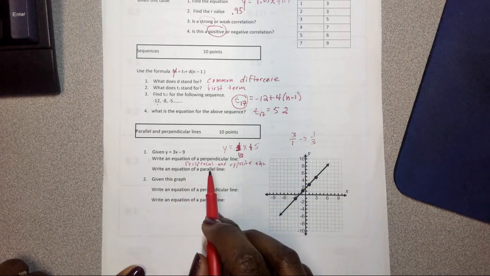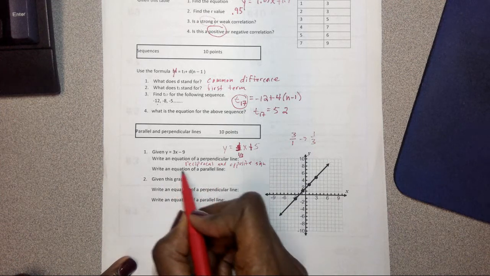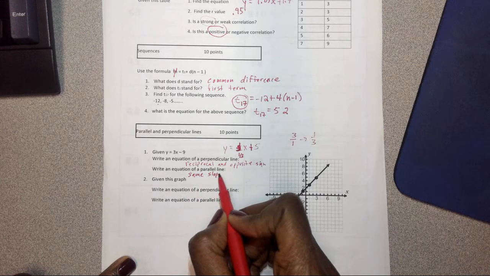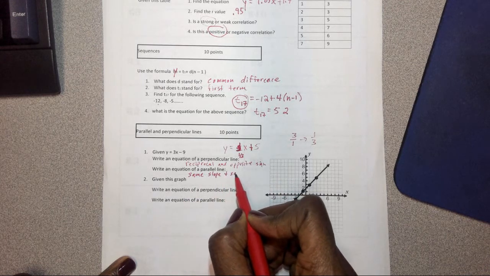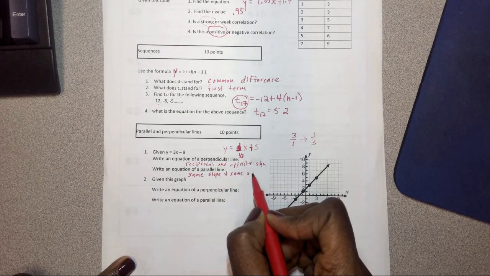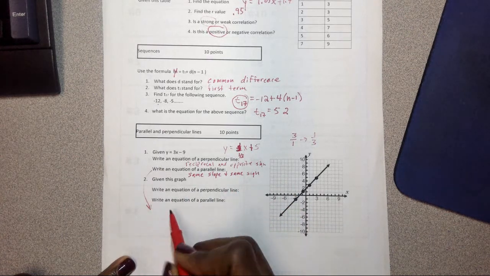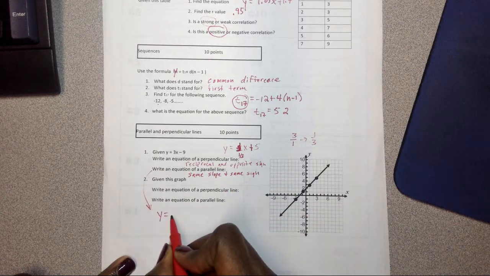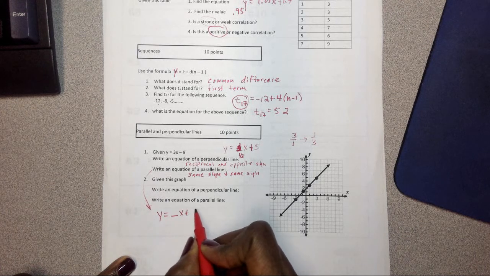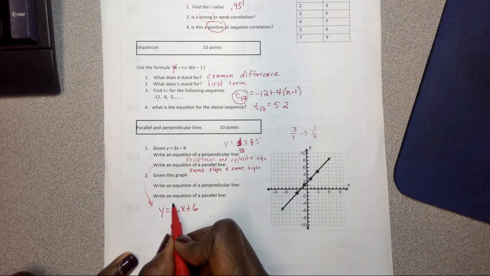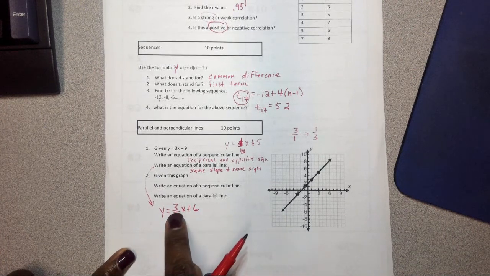Then it says write an equation of a parallel line. Remember, a parallel line has the same slope, same sign. So, again, on the test, I'm moving it down here. On the test, you'll have a fill in the blank, something x plus, I don't know, let's say 6. Same slope means I just put 3 here. Same slope, same sign.